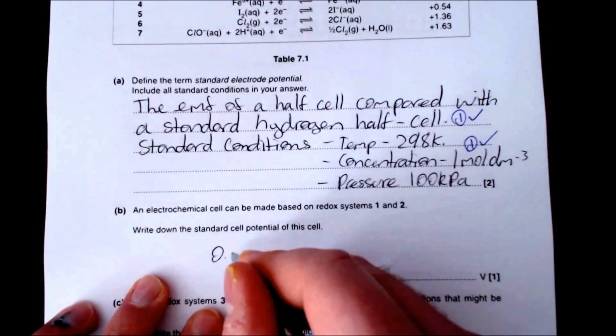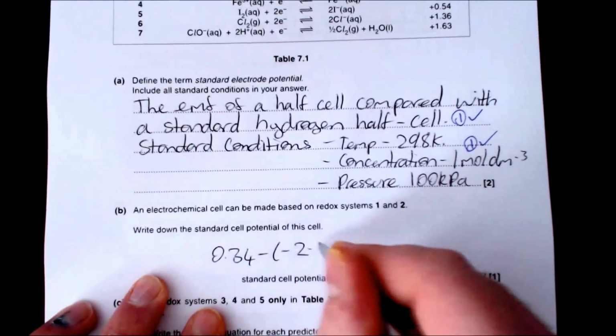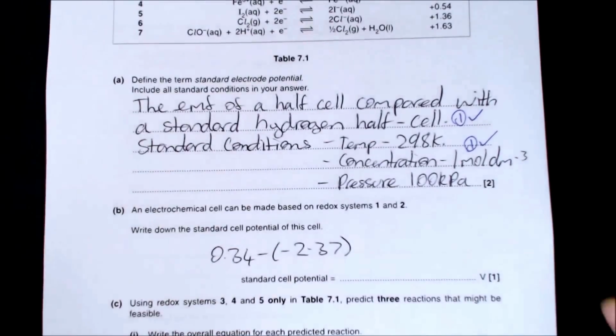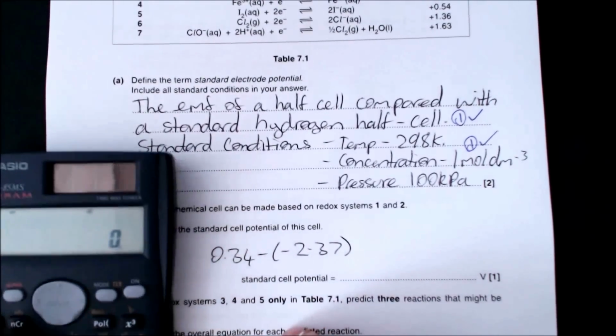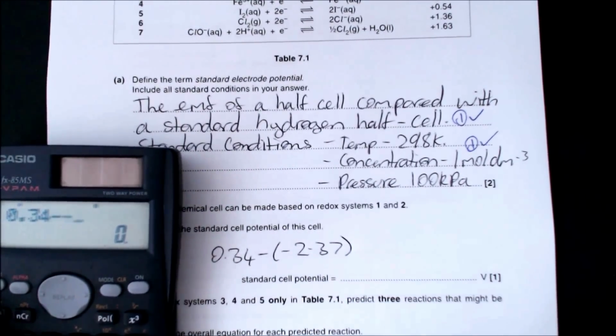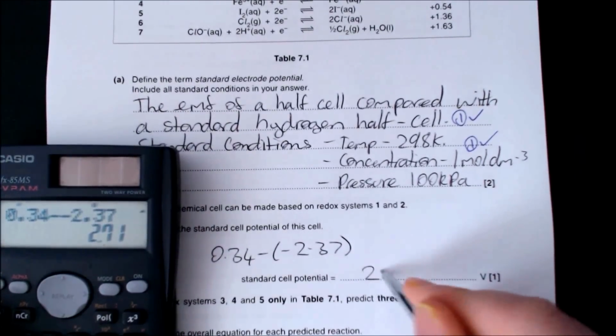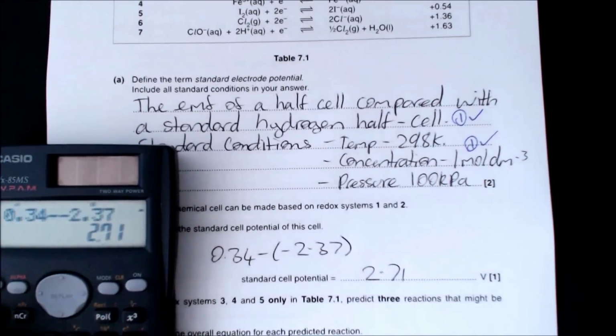So we'll put that down in there. 0.34 minus 2.37. Bring our calculator back in. 0.34 minus 2.37 gives us an answer of 2.71 volts. So it's dead easy. Okay, there you go.